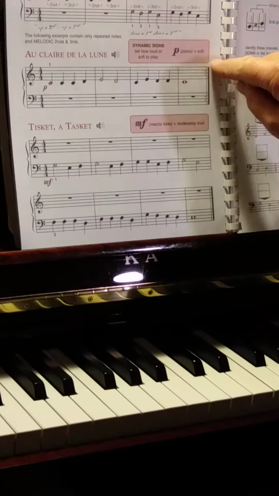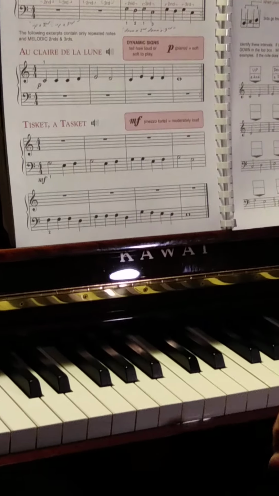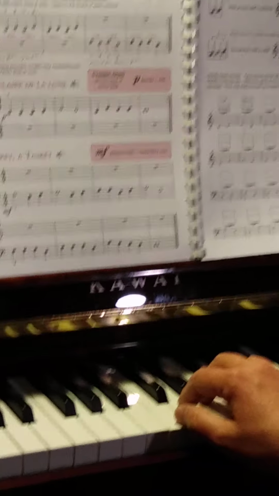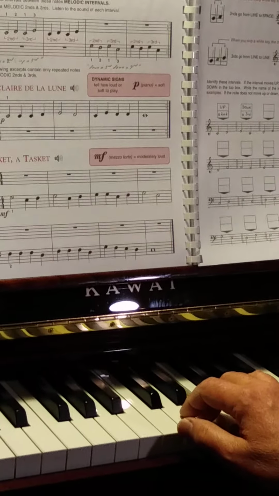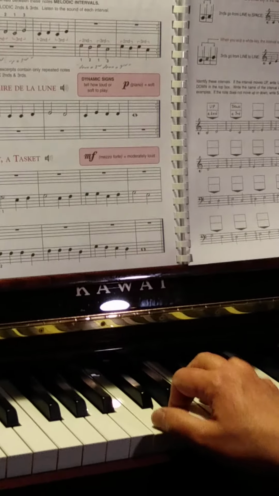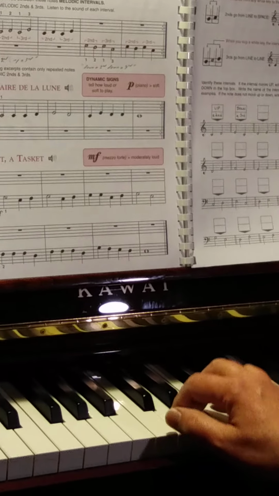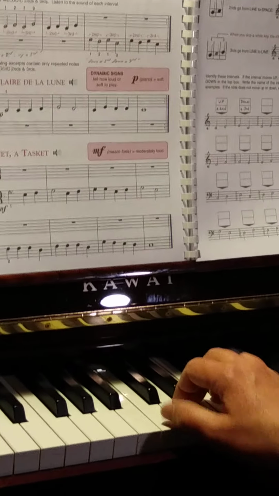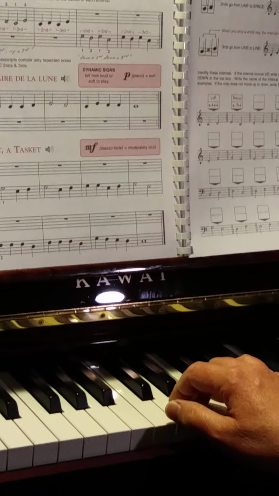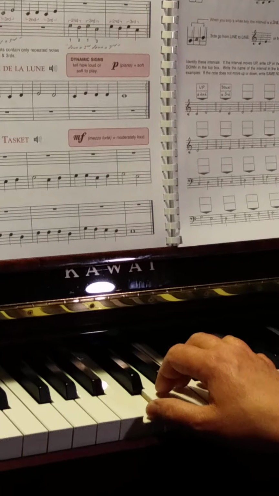Since this is so short, we are going to do the repeat sign. 1, 2, 3, and C, C, C, D, E, D, C, up a third, E, D, D, C, C, C, C, D, E, D, C, up a third.